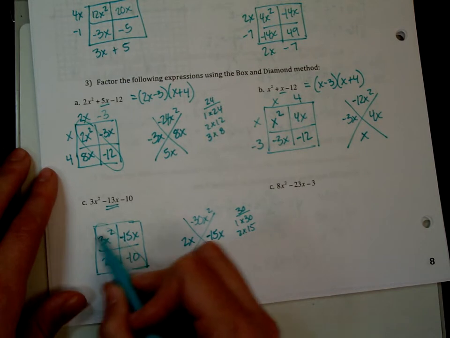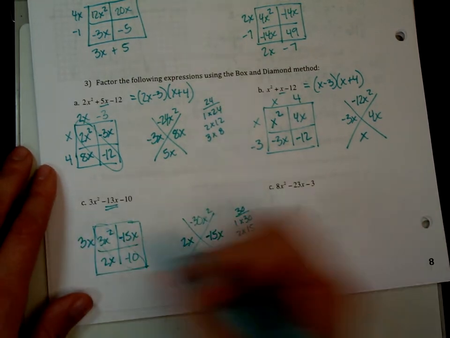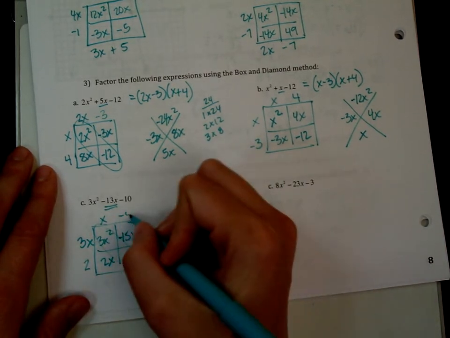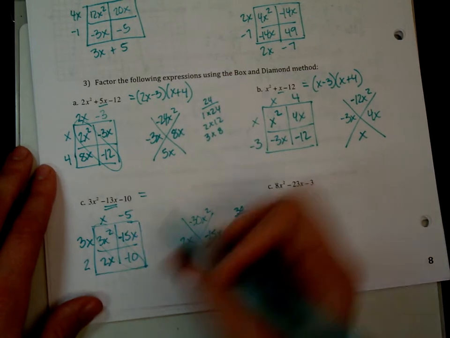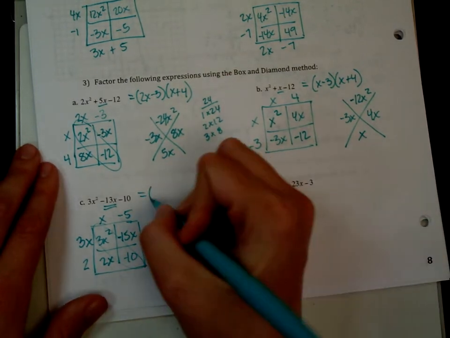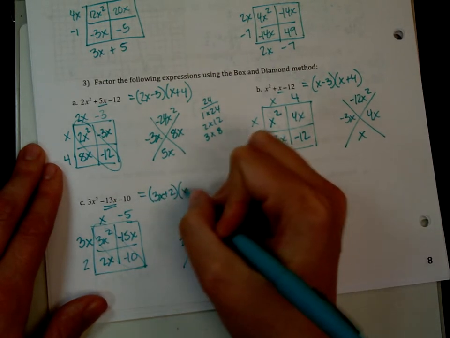The common factor here between 3 and 15 is 3x. So this must just be x, that must be 2, and negative 5. 2 times negative 5 is negative 10, so we're good. So this factors to 3x plus 2 times x minus 5.